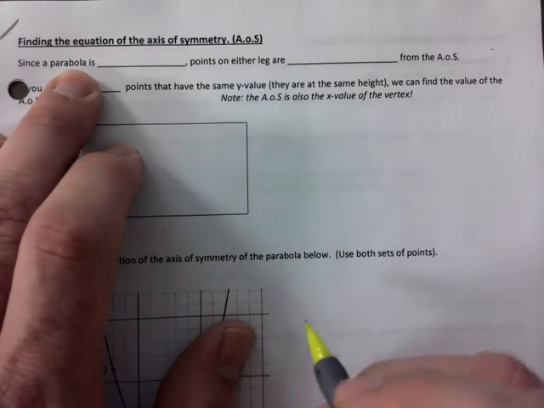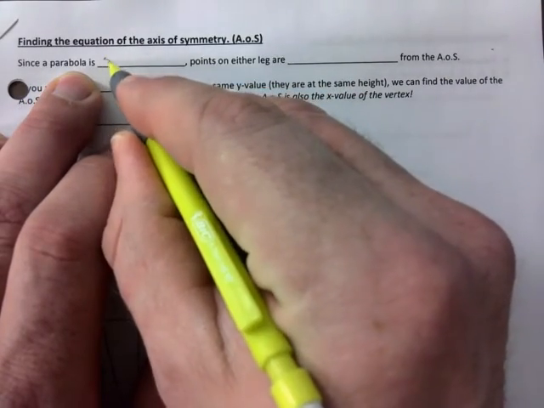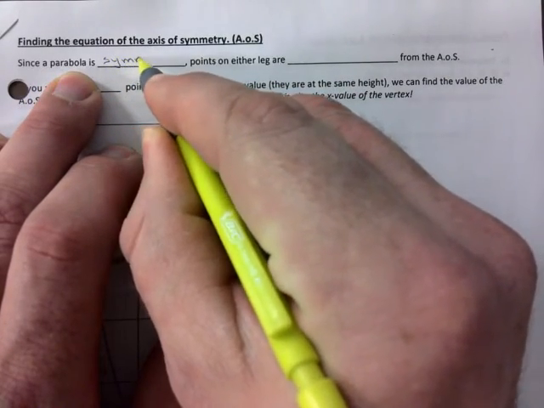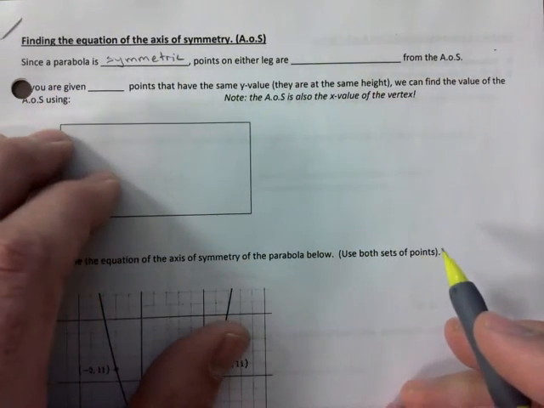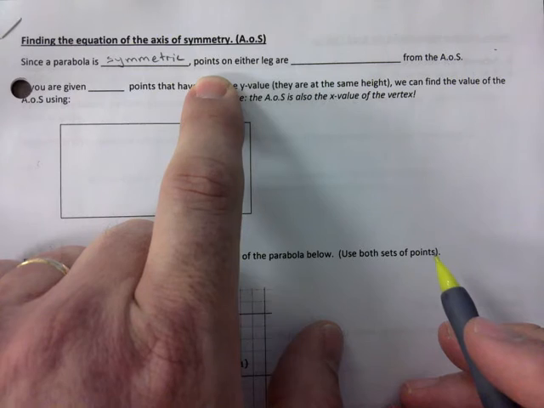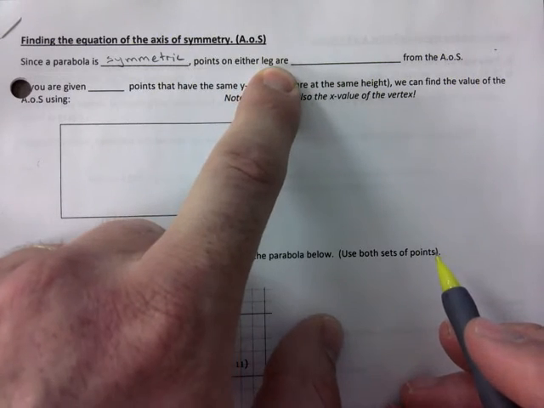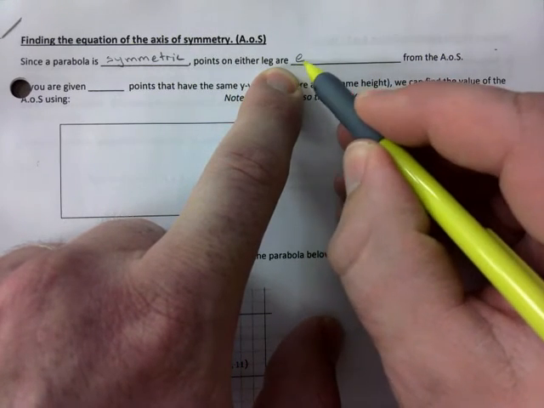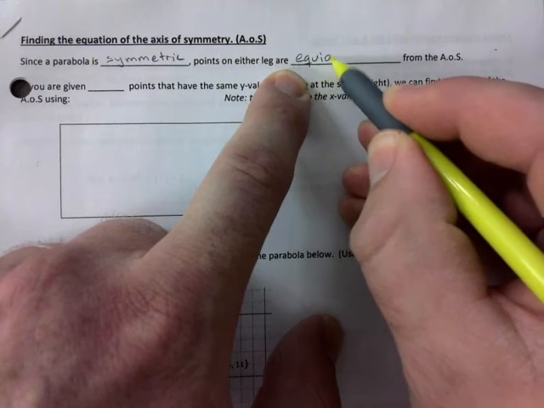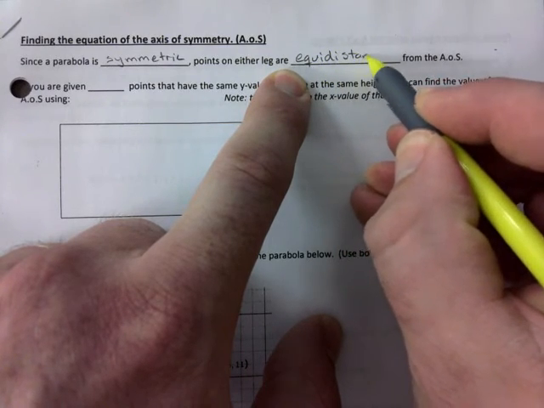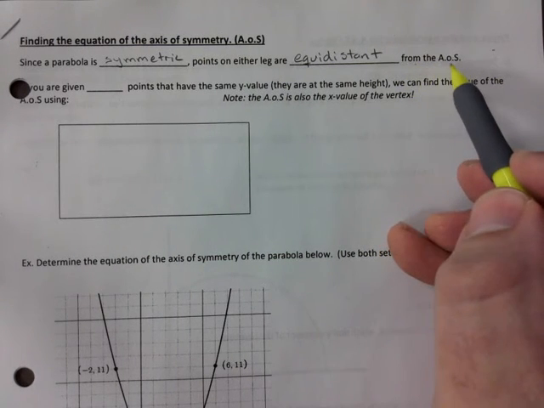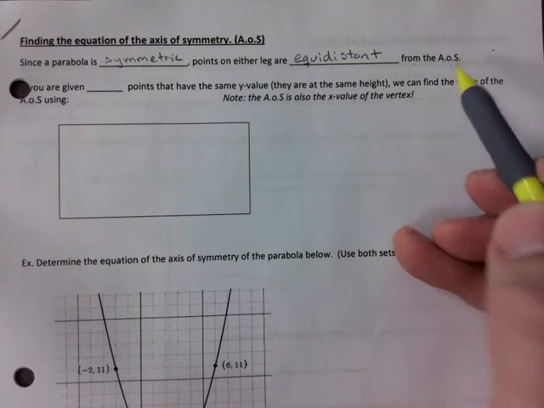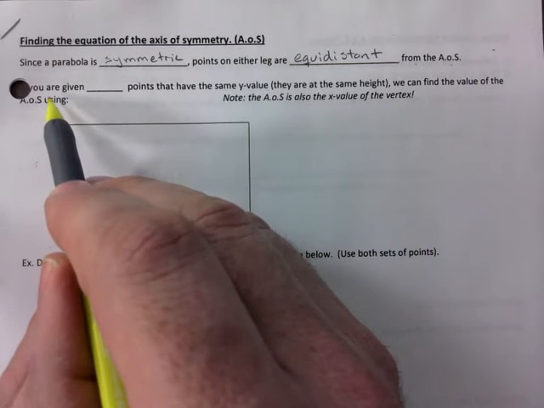Since a parabola is symmetric, you have to fill in the symmetric part. Points on either leg are equidistant. What is that? Think of equal distance. Same distance from the axis of symmetry. And the hole punch got rid of some of that.